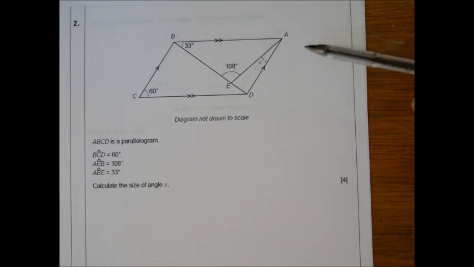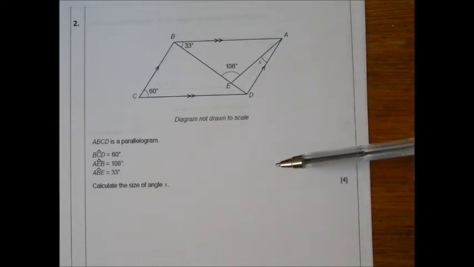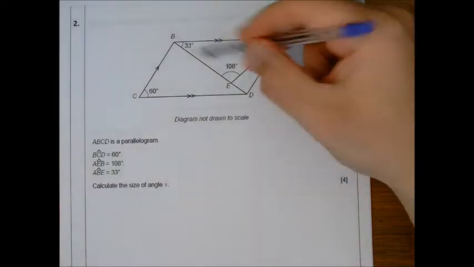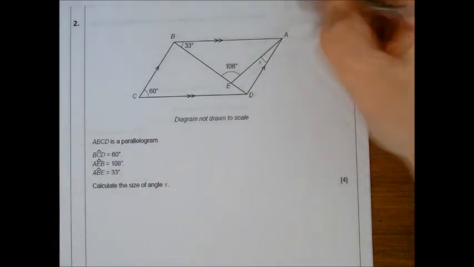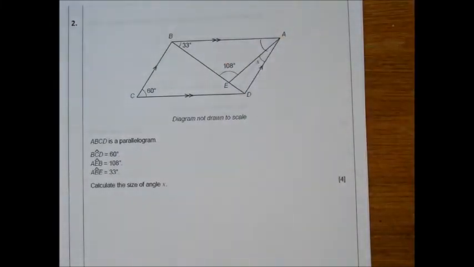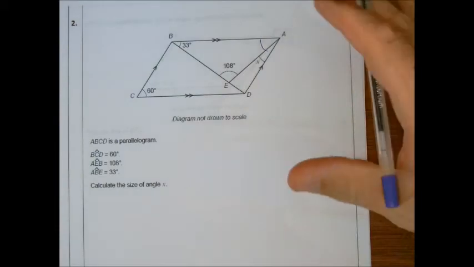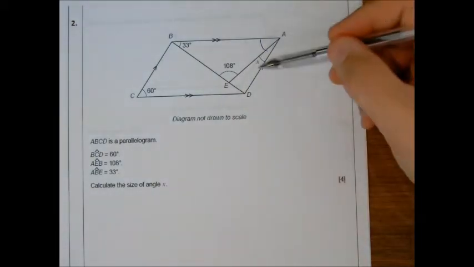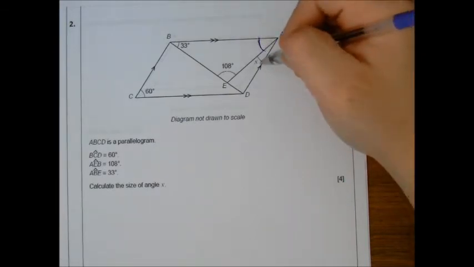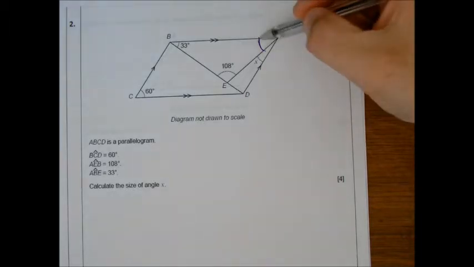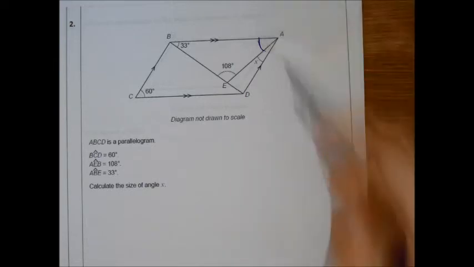Now what I've noticed here, which I think is going to help, is, can you see we've got a triangle here? This triangle here, and I can actually work out this angle, can't I? Try and work things out that maybe have nothing to do with that x. At the moment, to find x, it looks quite complicated, but try and work other things out, and it might open things up for us.